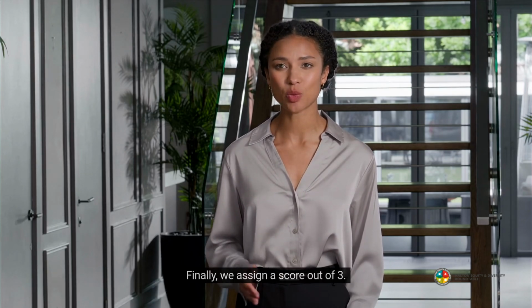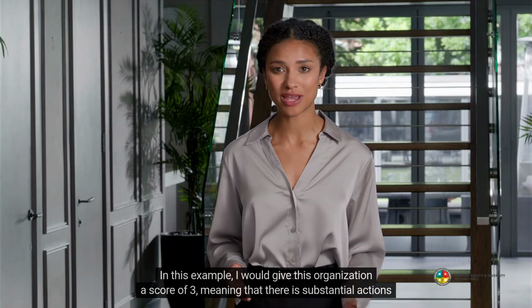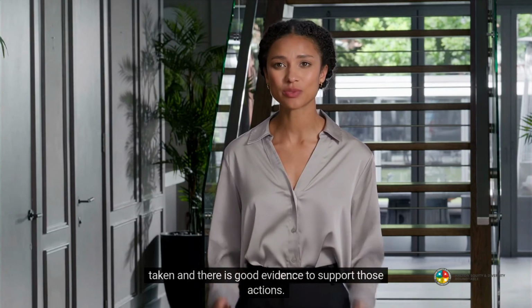Finally, we assign a score out of 3. In this example, I would give this organization a score of 3, meaning that there is substantial actions taken and there is good evidence to support those actions.